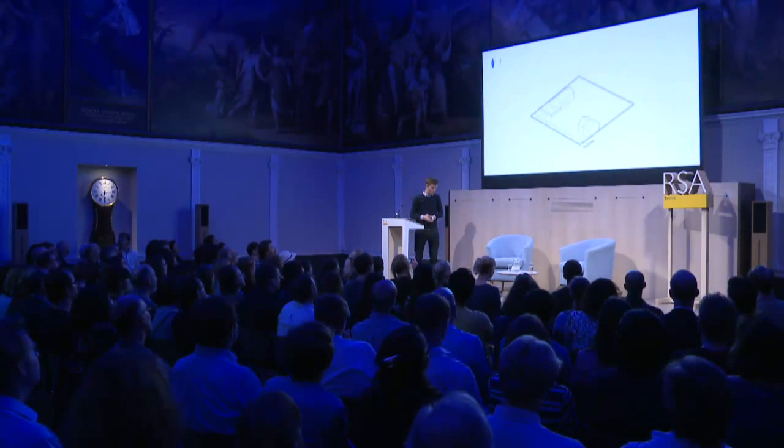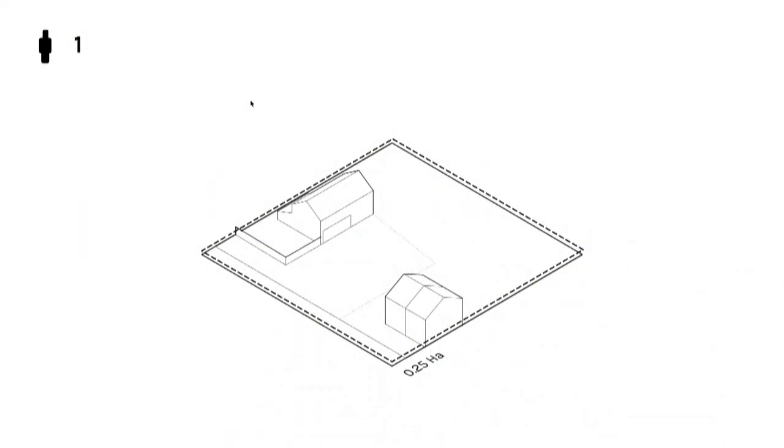And the reason for this is that actually, since the Industrial Revolution, our basic model for how we develop cities hasn't really changed that much. Whether it was done by the state, whether it was done by the market, the basic model hasn't really changed that much, which is you are a consumer.